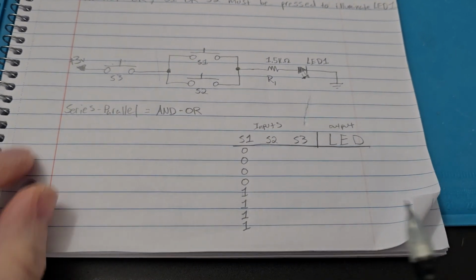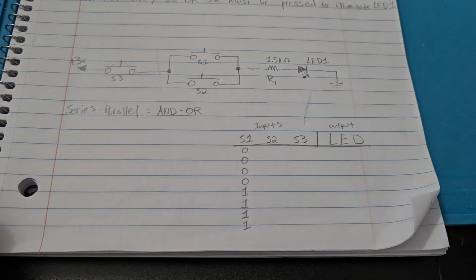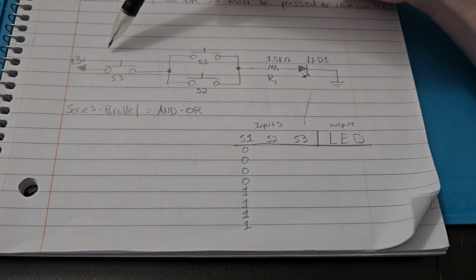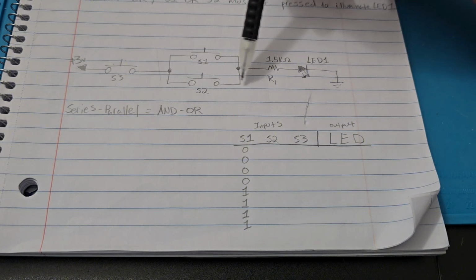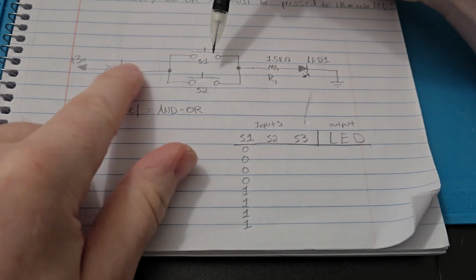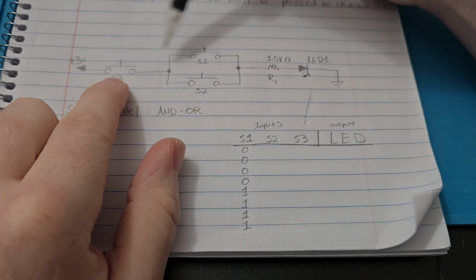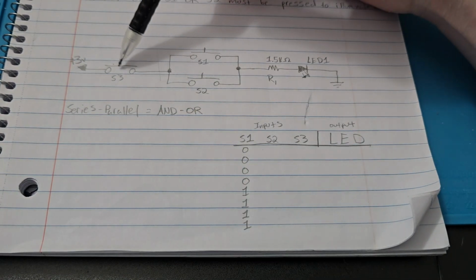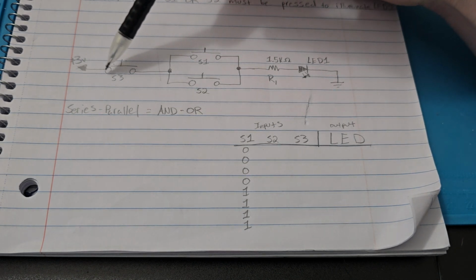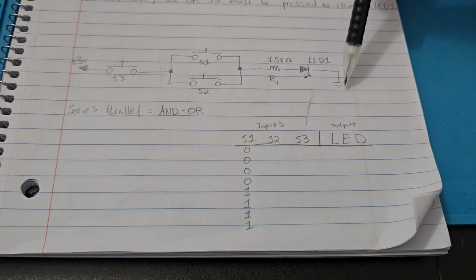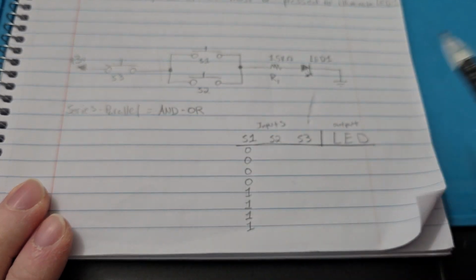Okay, so in this instance, we have to get current to flow from here to here, correct? Okay, so obviously switch 3 has to be closed, right? To even get to here. So in series, it's AND. So switch 3 has to be closed and either switch 1, then current can flow here, or switch 2. So AND OR combination.